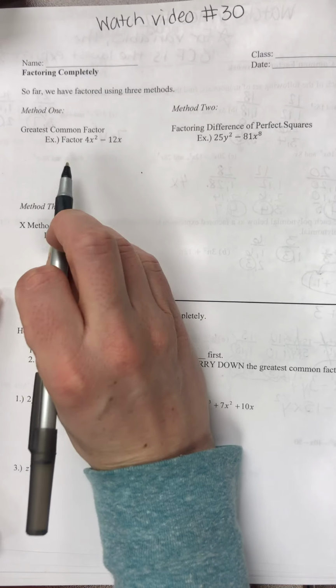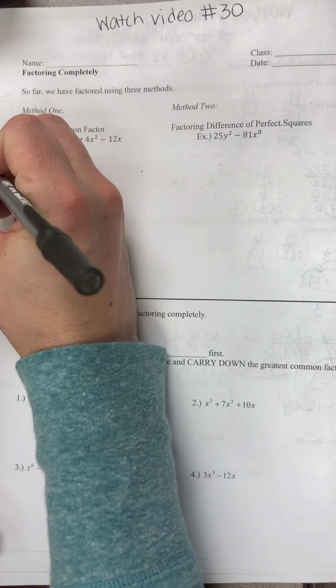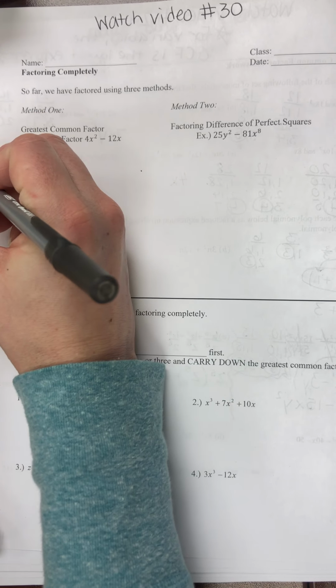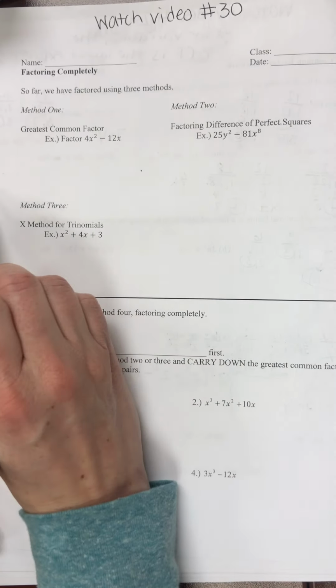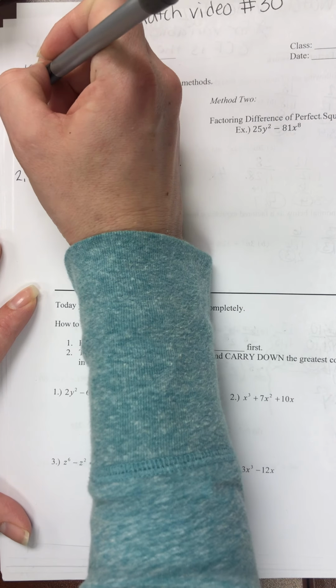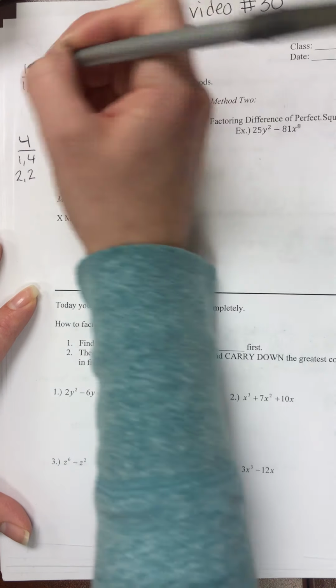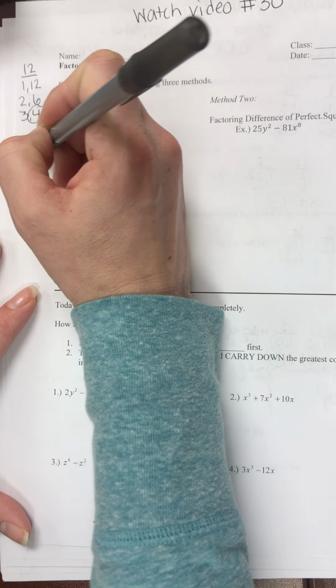So remember, when we're looking for the greatest common factor, we write out the factors of our numbers. My factors of 12, I'll write it up here, are 1 times 12, 2 times 6, and 3 times 4. So if I'm looking for the greatest common factor, the highest number they have in common would be 4.